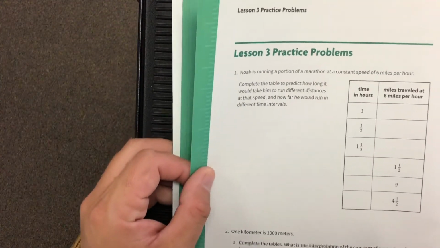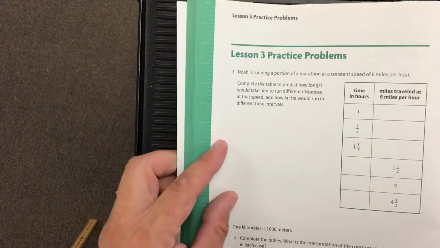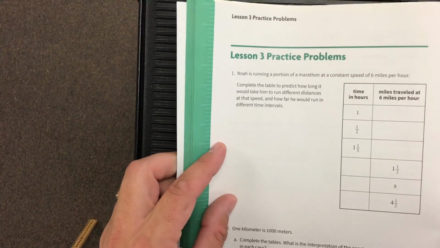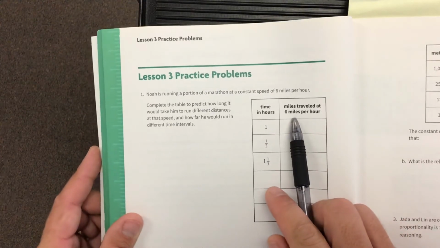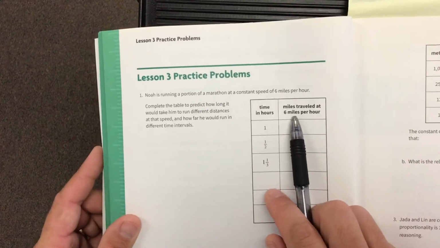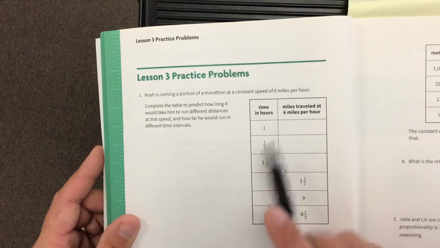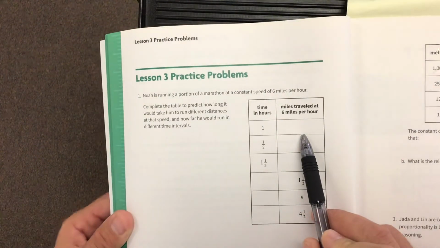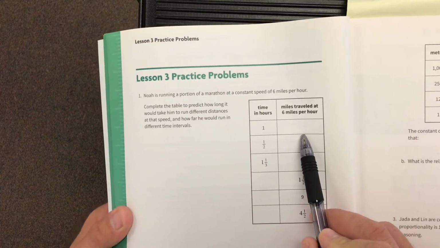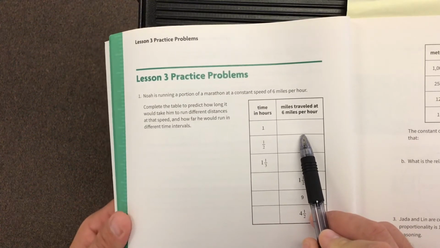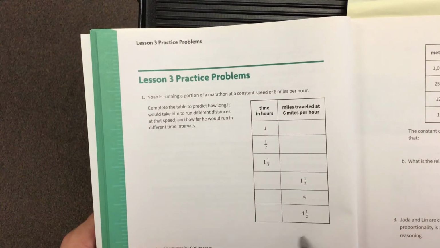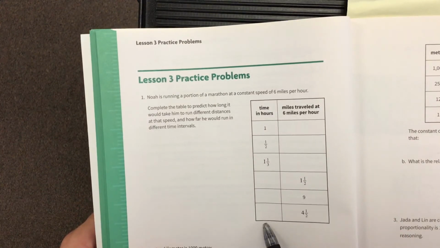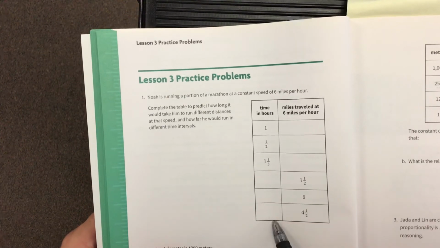All right, question number 1. You're filling out the table, and it's asking you how far you would run at different time intervals. So you're just finishing the table. Once you know what it's times going this way, which should be easy because it tells you how fast you were going, right here, it tells you 6 miles an hour. In 1 hour, you should know how many miles you can travel going 6 miles an hour. So once you figure out what you're multiplying by this way, you multiply by the reciprocal going the other way to fill out these 3.